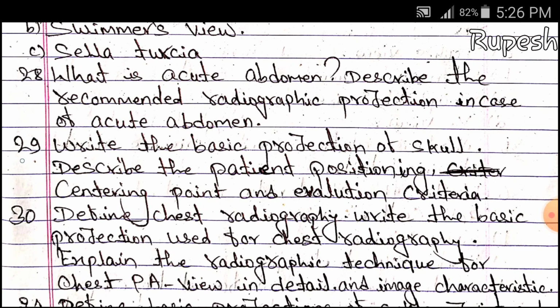Question number 29. Write the basic projection of a skull. Describe the patient positioning, centering point and evaluation criteria.